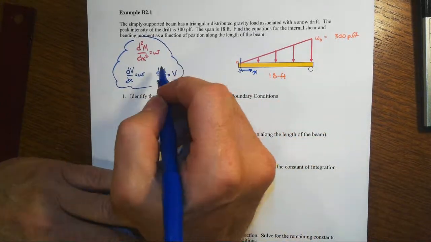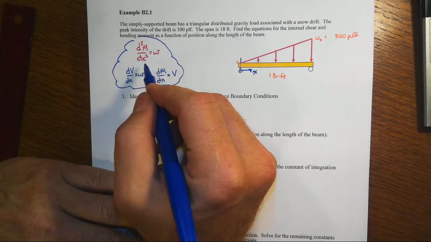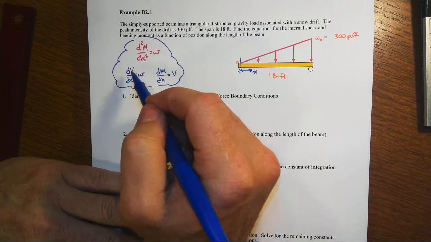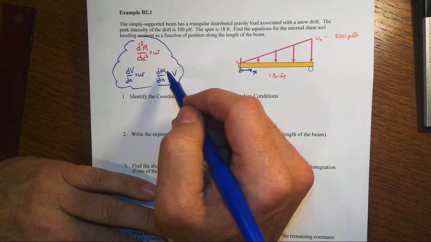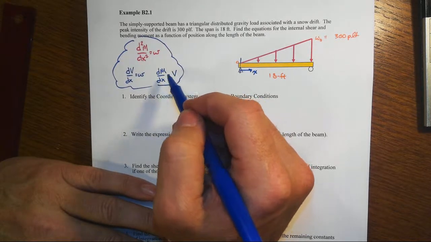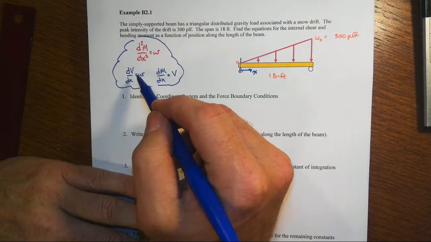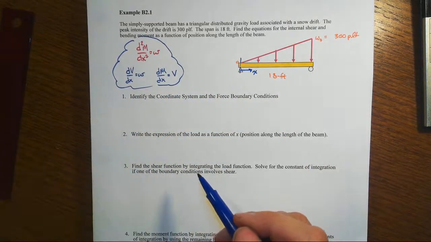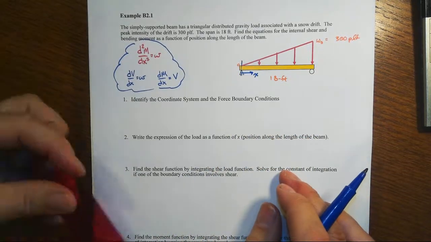The force boundary conditions, we go back to the relevant equation: the second derivative of the moment is equal to the load. That comes from the differential relationship between the load and the shear, dV/dx equals w, and the differential relationship between the moment and shear, dM/dx equals V. So the rate of change of the shear equals the load, and the rate of change of the moment equals the shear. That's the second order differential equation, and we've got two boundary conditions that are associated with that.